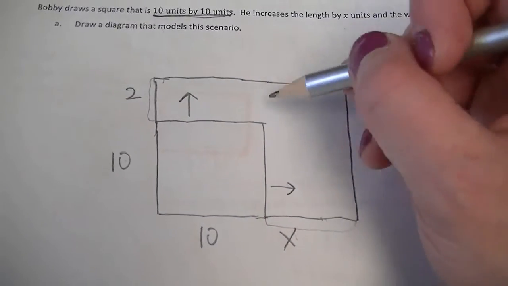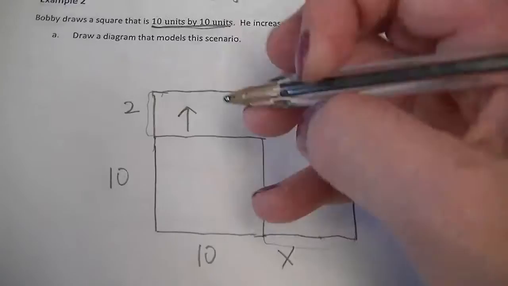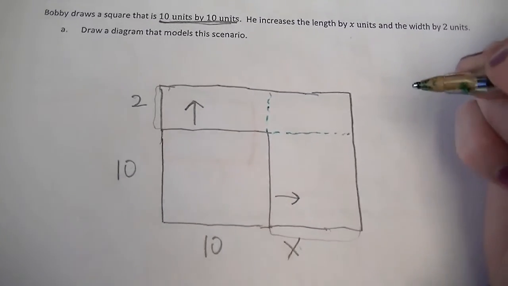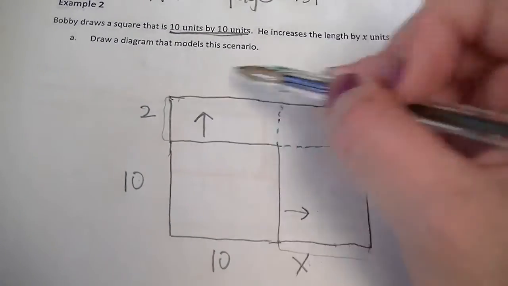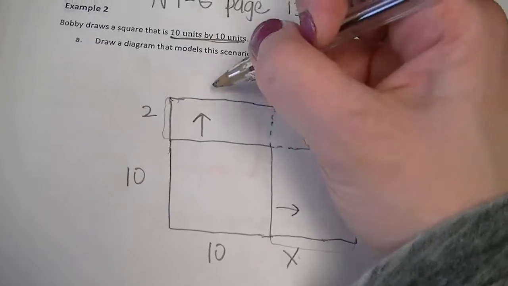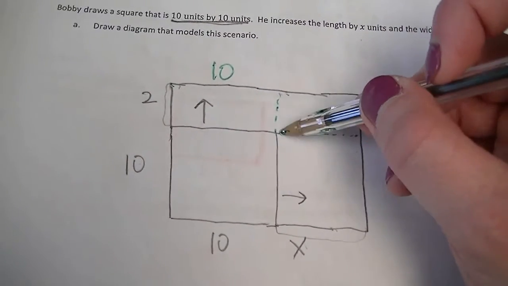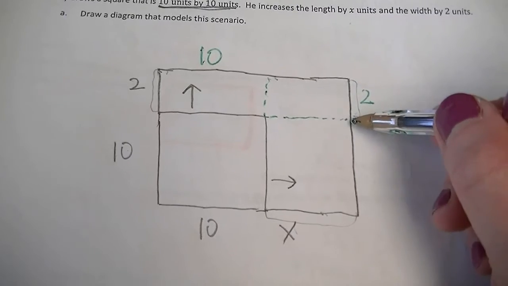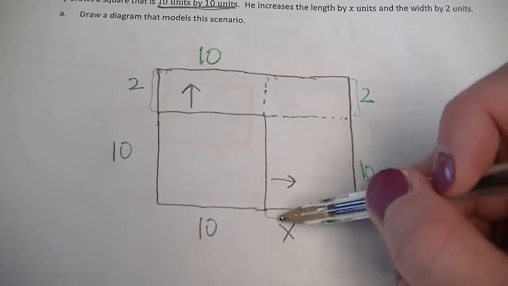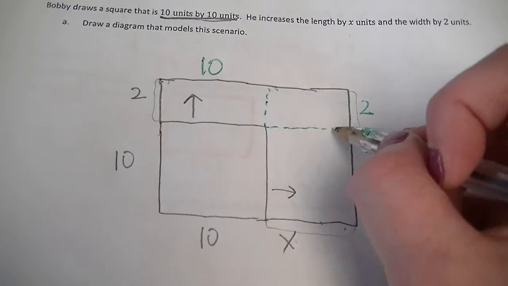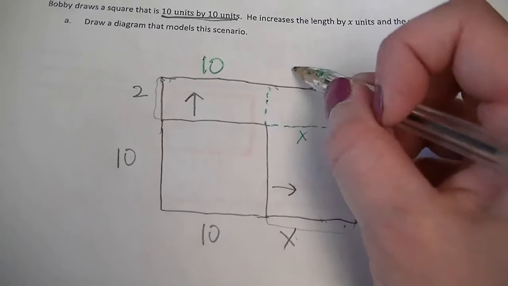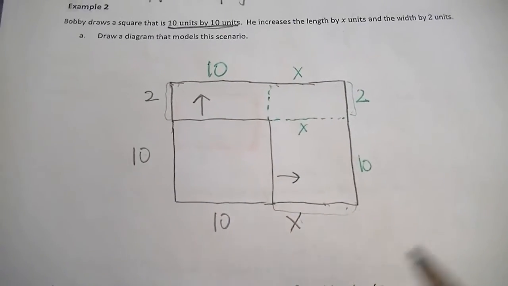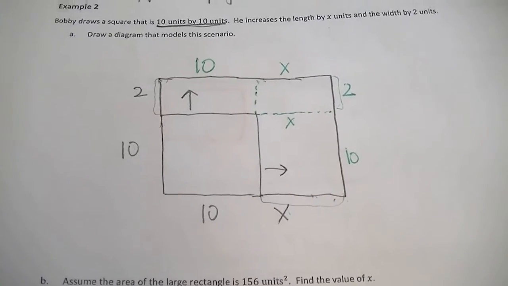Okay, so I'm going to go ahead and just divide this up into little boxes. Alright, so the distance from here to here, that's 10 units. Distance from here to here, or here to here, it's 2 units. And then the distance from here to here, that's 10 units. From here to here, it's x units. From here to here, it's x units. From here to here, it's x units. Okay? So to better model this, I want to go ahead and show you what the area would be.